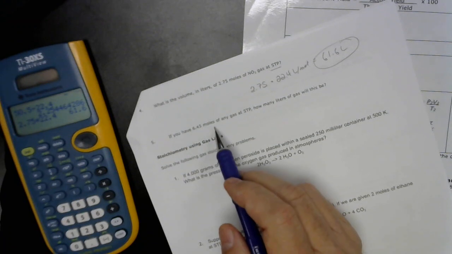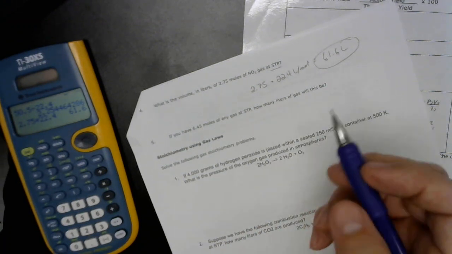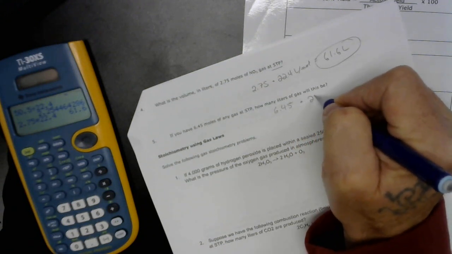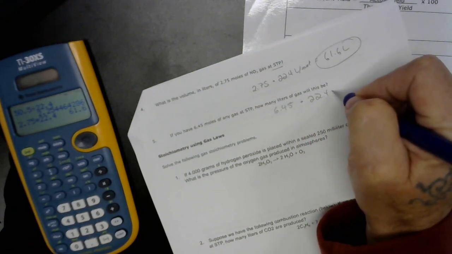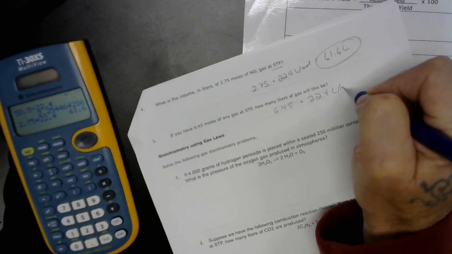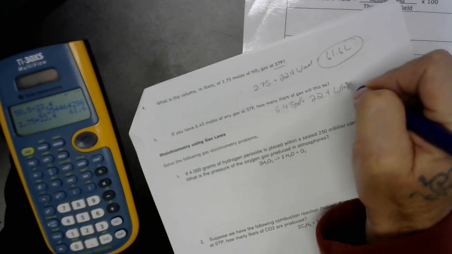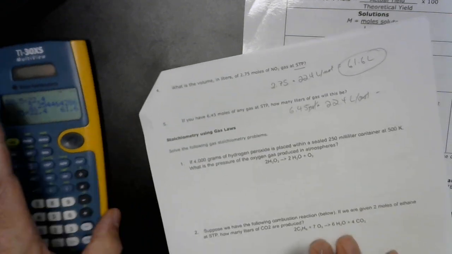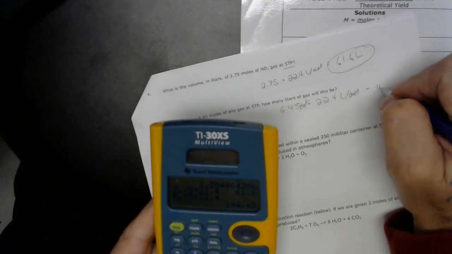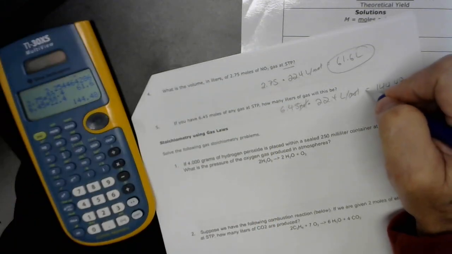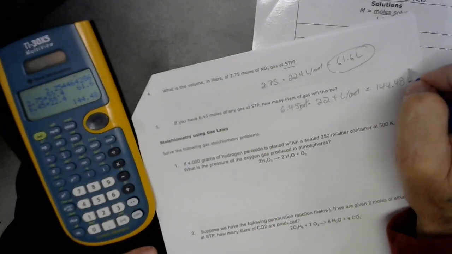If you have 6.45 moles of gas, any gas at STP, how many liters? Well, we're just fish in a barrel here. 22.4 liters per mole. Moles gets rid of that and gives me liters. 6.45 times 22.4 equals 144.48 liters of gas.